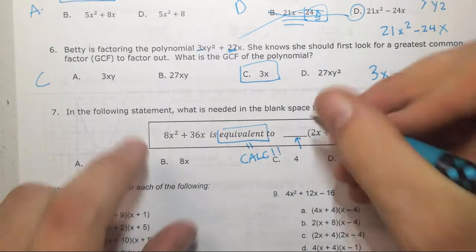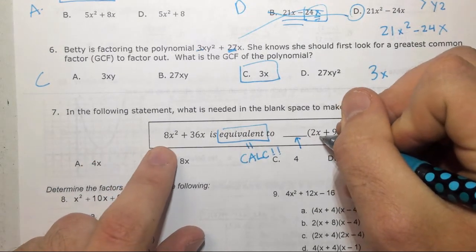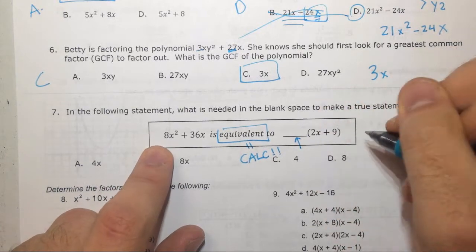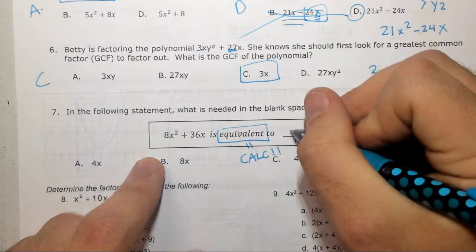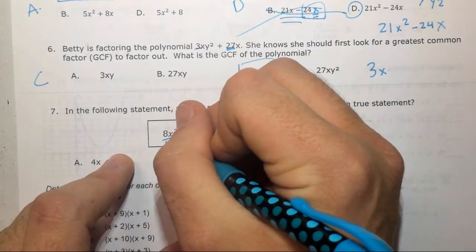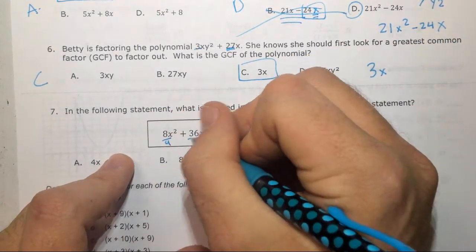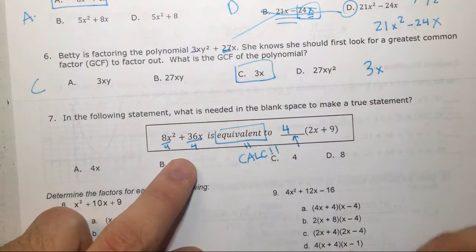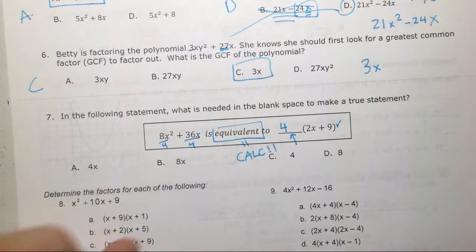All right, well, how did they get from 8 to 2? What number did they pull out to get from 8 to 2? Well, I see, maybe that's a 4. 8 divided by 4 gets me 2. Let's see if it works on this one. 36 divided by 4, does that give me 9? Ding, ding, ding.